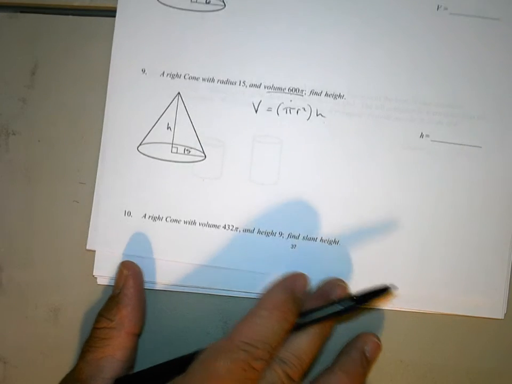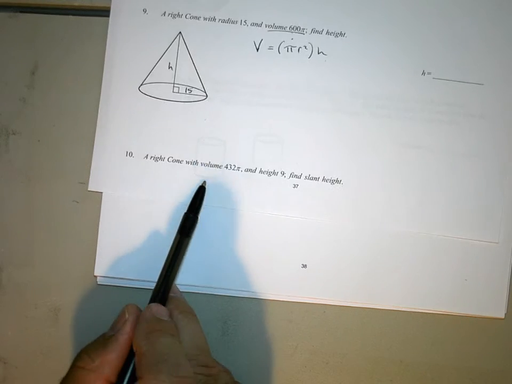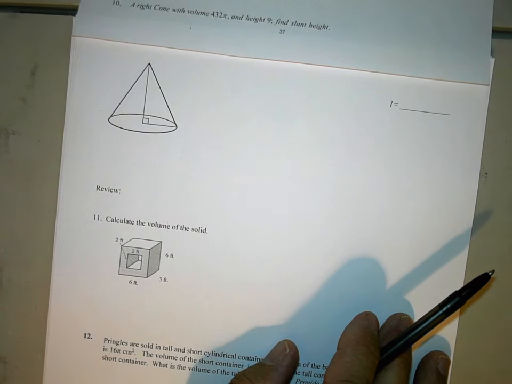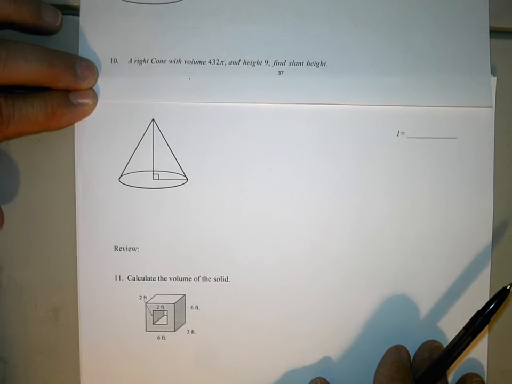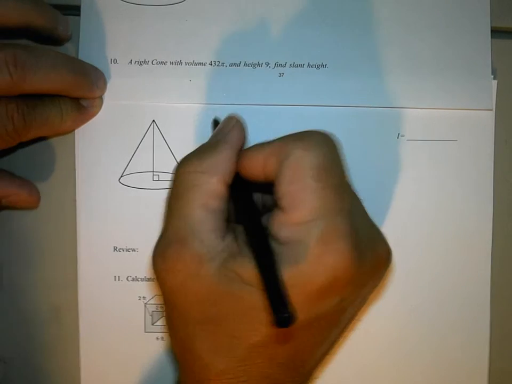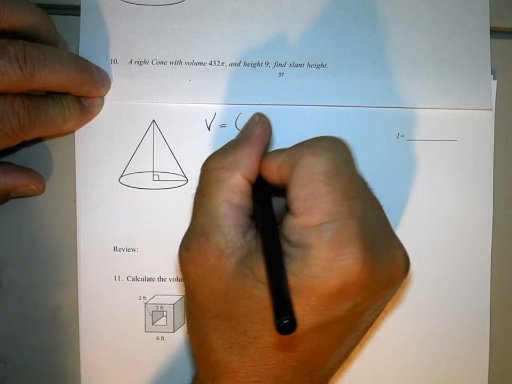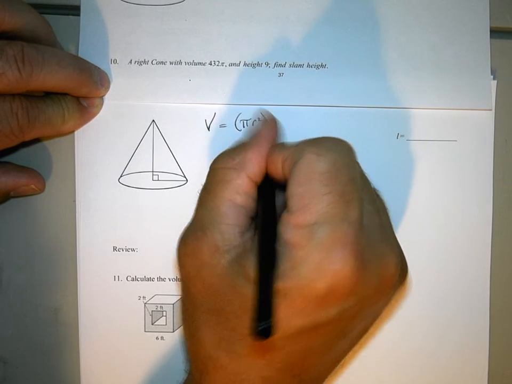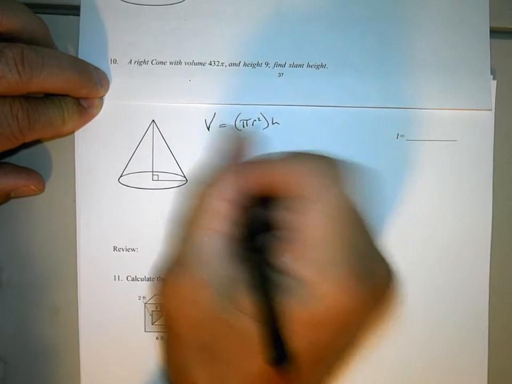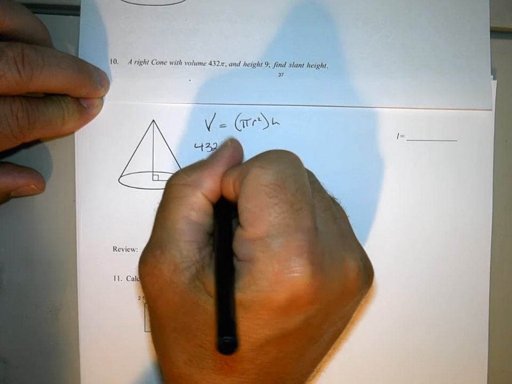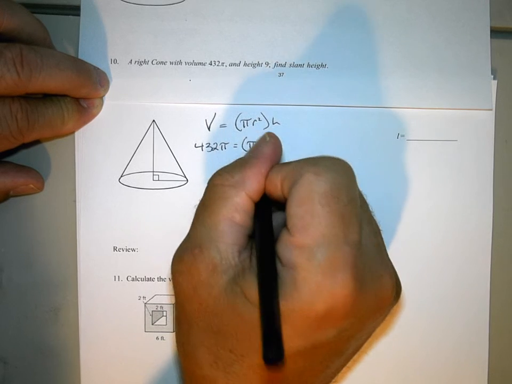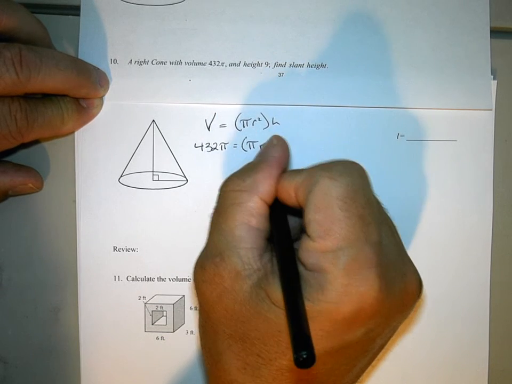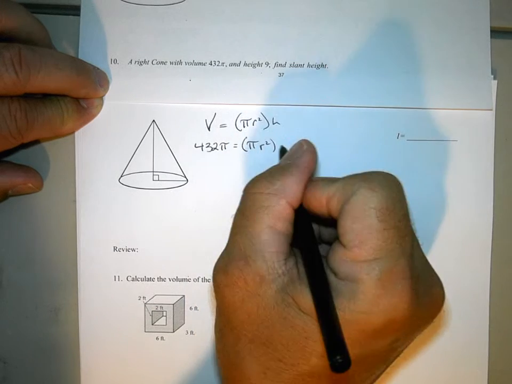Okay, number 10. It looks like we got the problem here and the cone on the other side. A right cone with a volume of 432 pi. All right, I'll help you out with number 10. V equals base area, or pi r squared, times the height. What do we know? We know the volume is 432 pi. And we have pi times, looks like we're looking for the radius, and times 9.